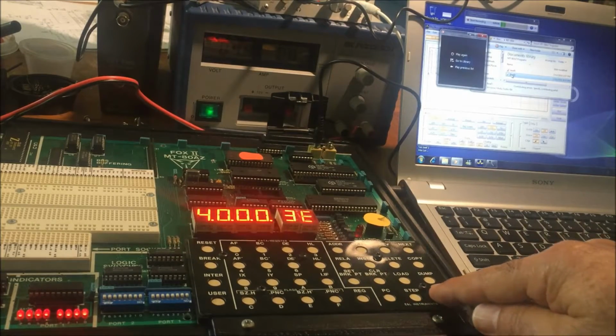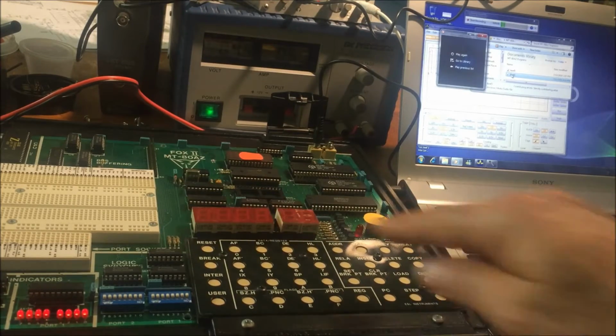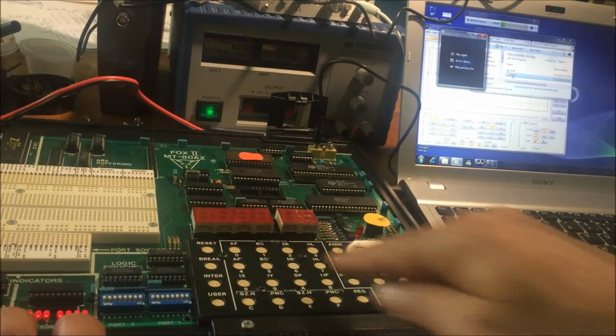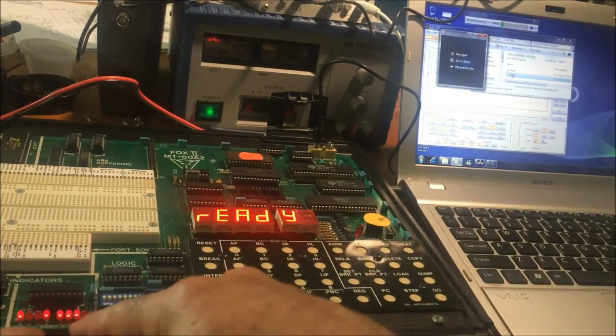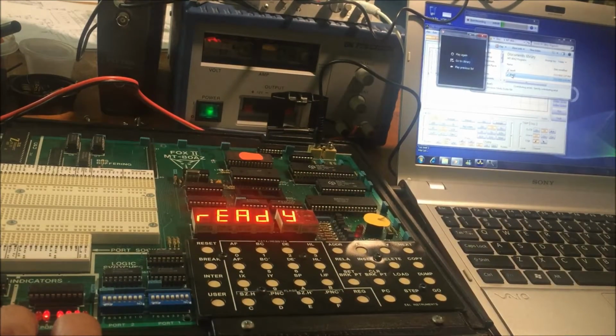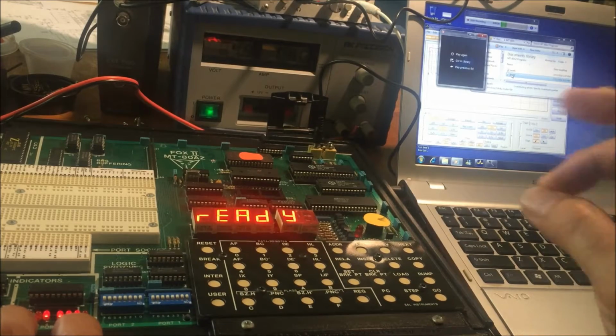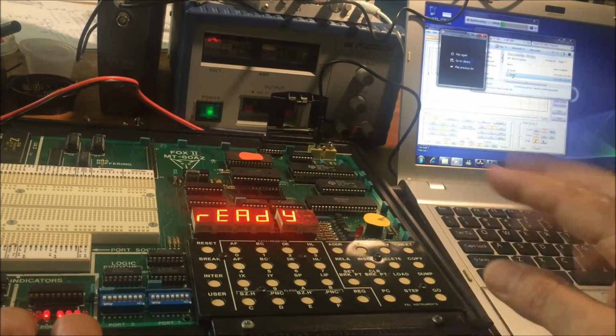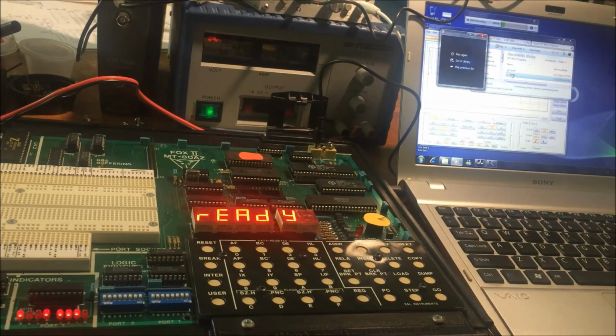And just as a check here, we'll run the program. And indeed, that's working. I'll reset it, and you can see this is just a random position that we've stopped the program. And I could do things like put the breakpoints in and run that. But anyway, that gives you a good idea of how to dump and load a program to and from the MT-80AZ board.